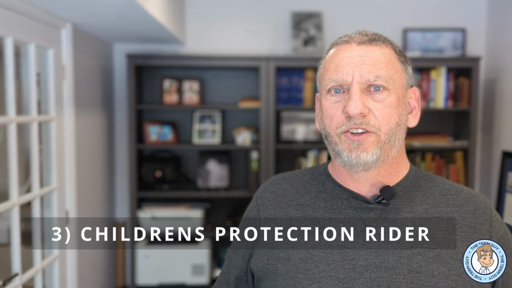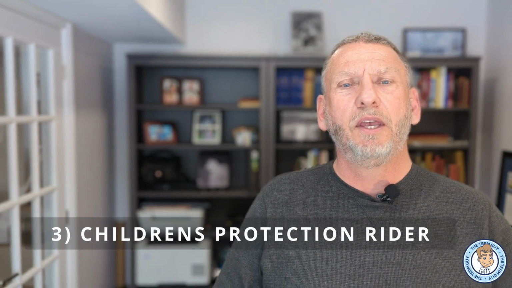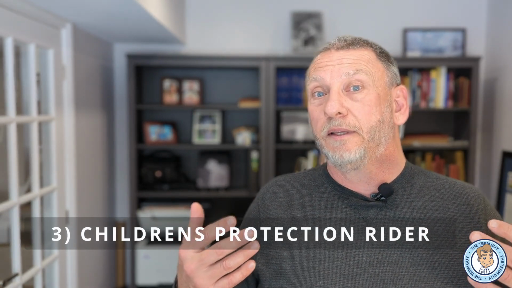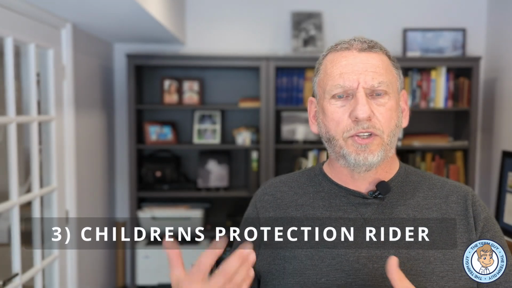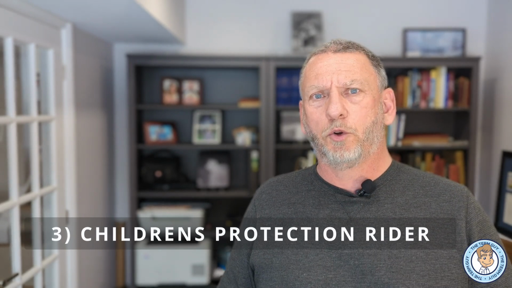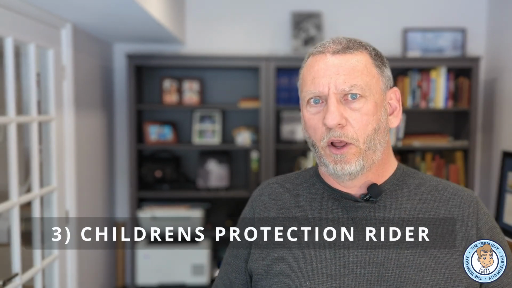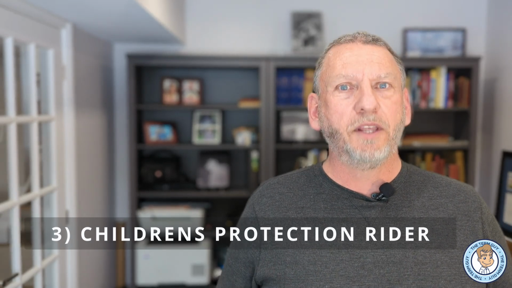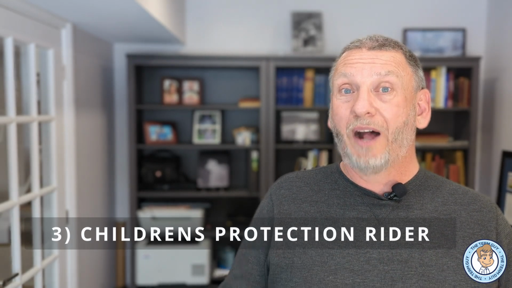The last one is children's protection rider. What a children's protection rider does is cover all your children for a small amount of life insurance at a very small premium. I'm going to use the policies we have on the termguide.ca as an example. If you select children's protection rider, it's $10.80 per month, and it covers all of your children for $20,000 of life insurance coverage while they're children.